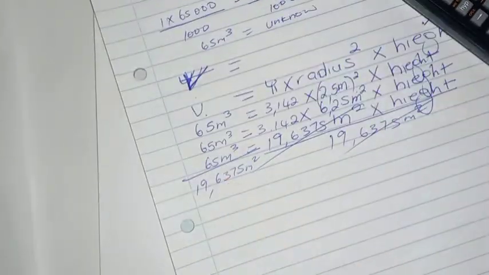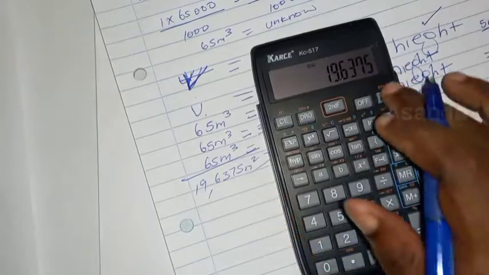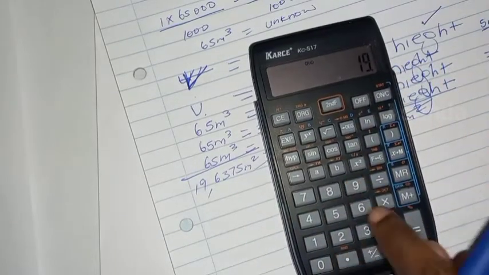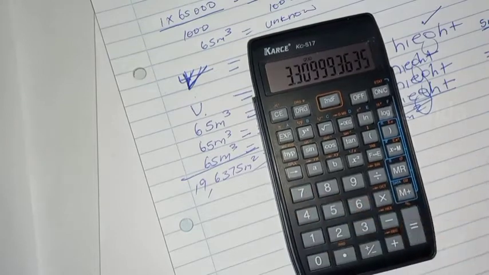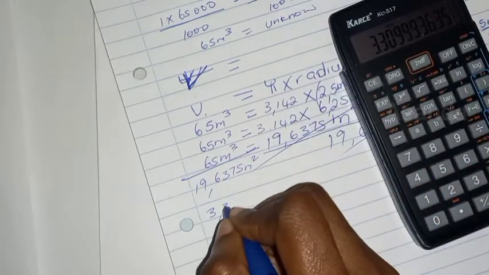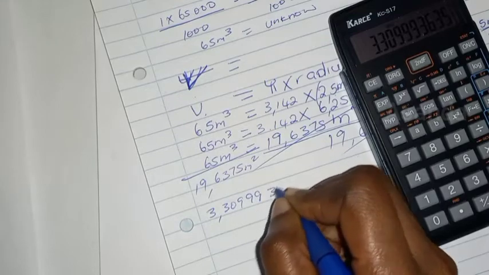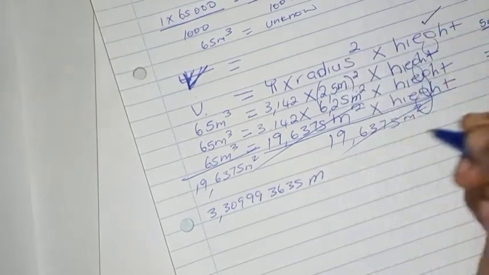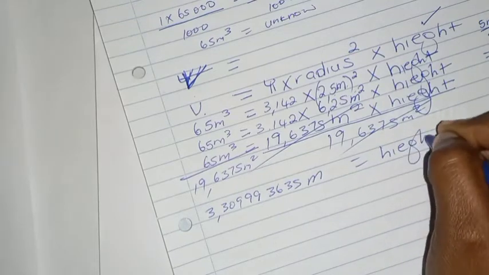And now it appears on the other side. So now I'm just going to take my calculator and say 65 divided by 19,6375. And I get my answer, which is 3,309993635 meters is equal to height, right?